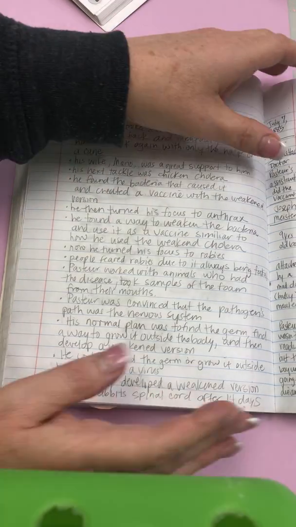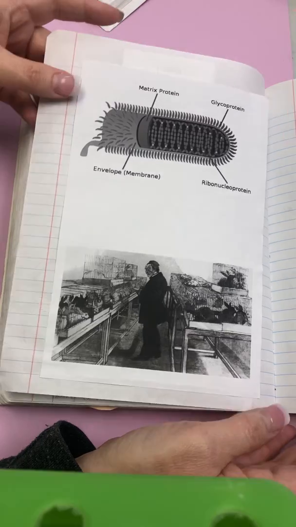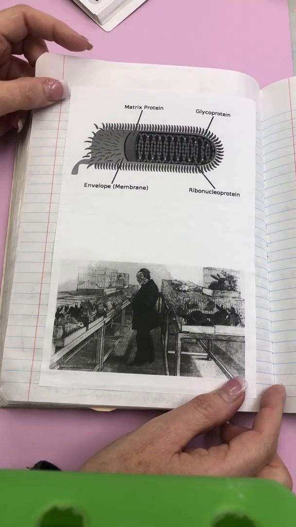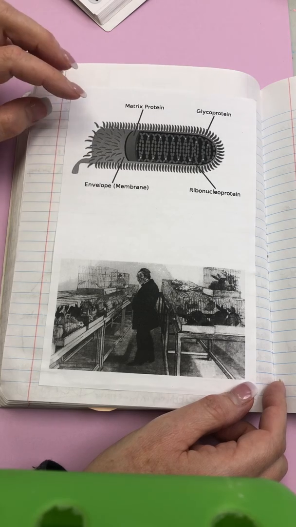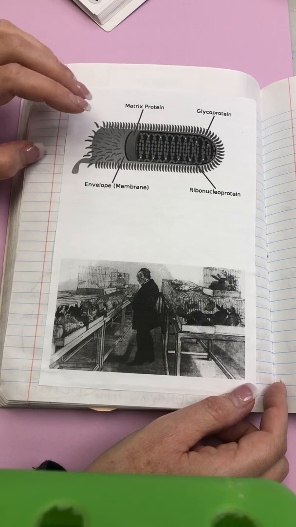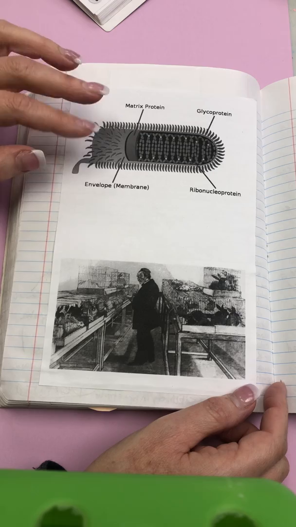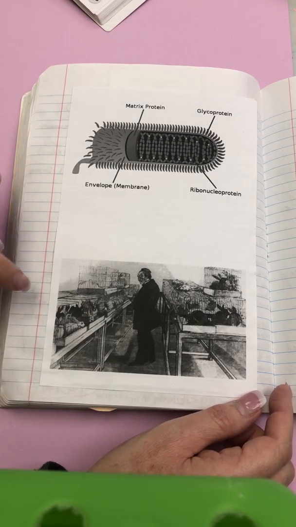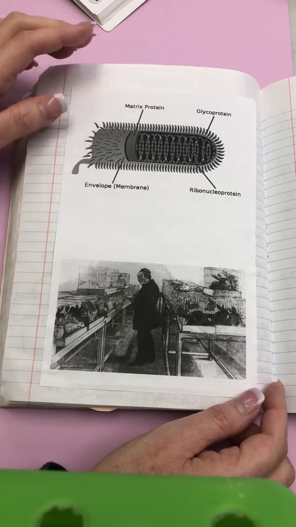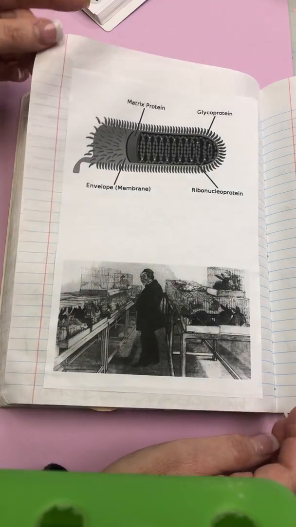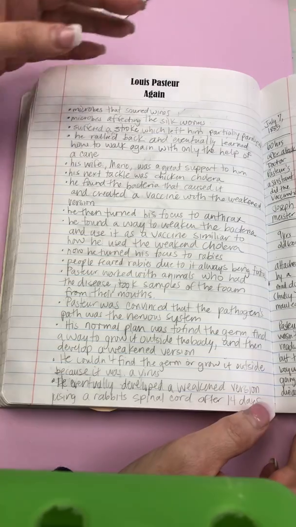And so if you look at this diagram, this is one that I'm also sending to you. This is just a picture of him growing the viruses in the rabbits and using the rabbits to figure out how to stop it.